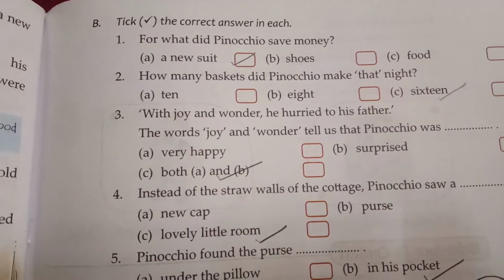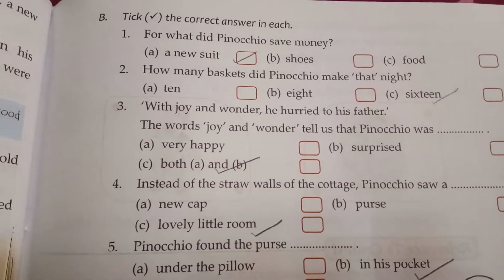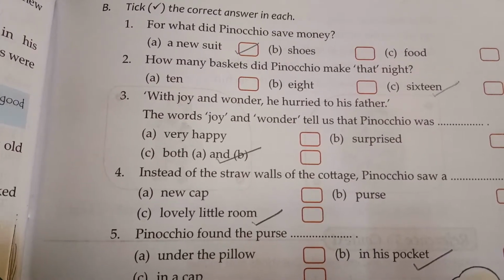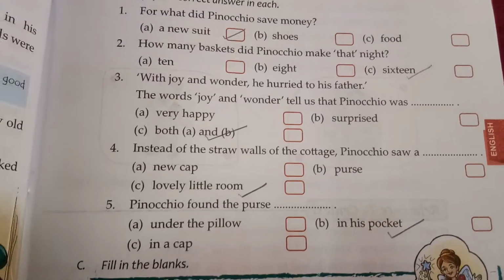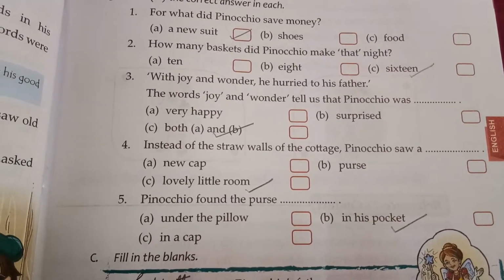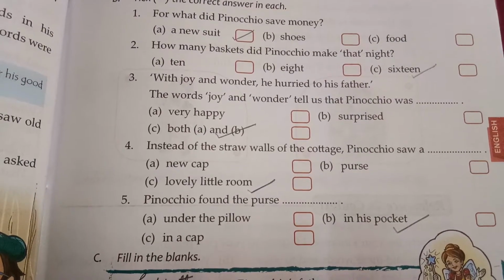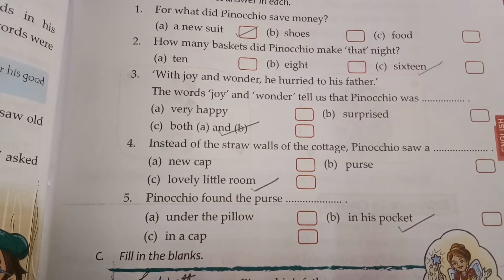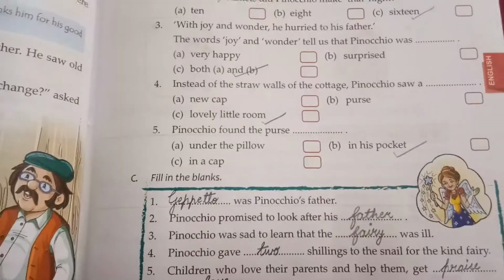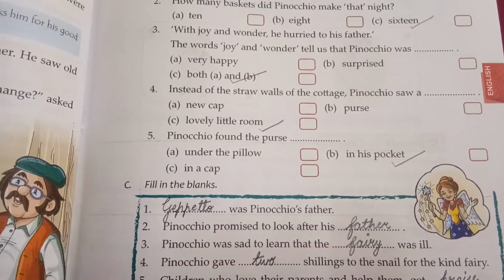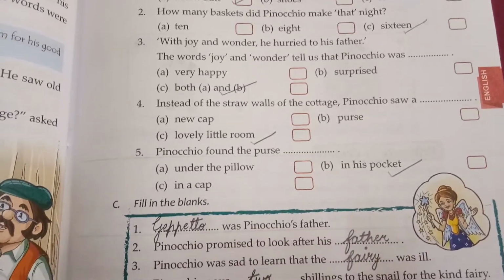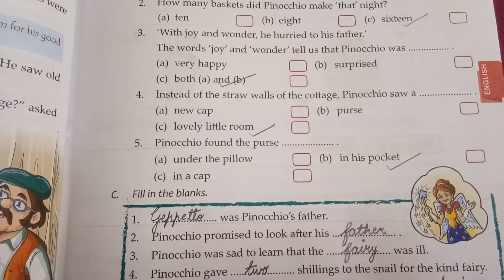Now tick the correct answer. For what did Pinocchio save money? For a new suit. How many baskets did Pinocchio make that night? 16. With joy and wonder, he hurried to his father. The words joy and wonder tell us that Pinocchio was very happy, surprised. Yes, both A and B. Instead of the straw walls of the cottage, Pinocchio saw a lovely little room.